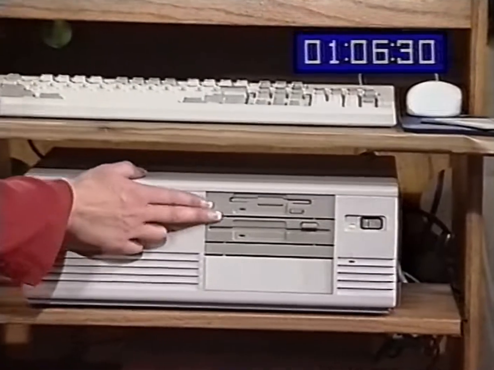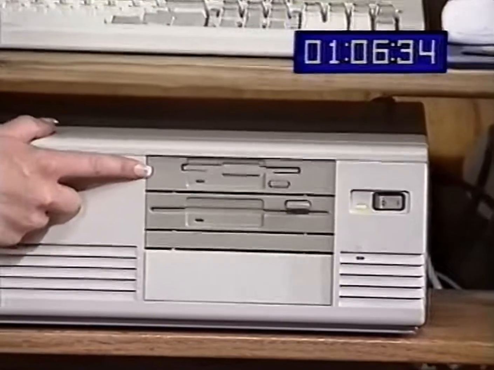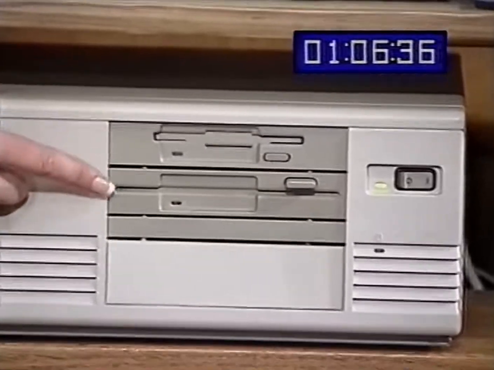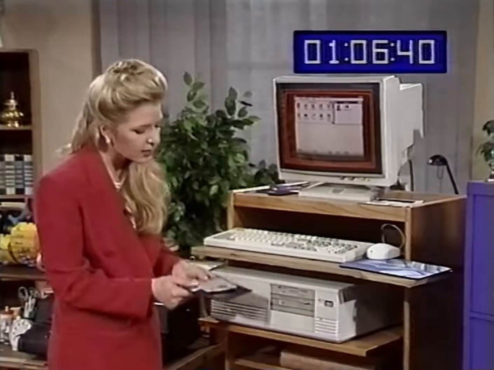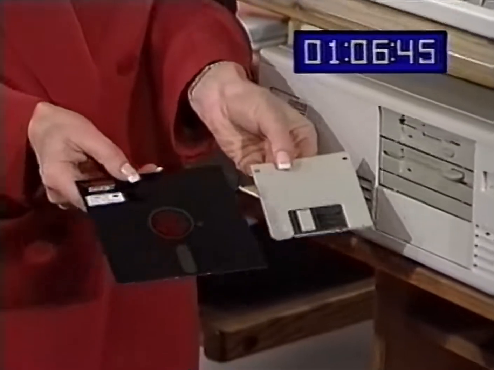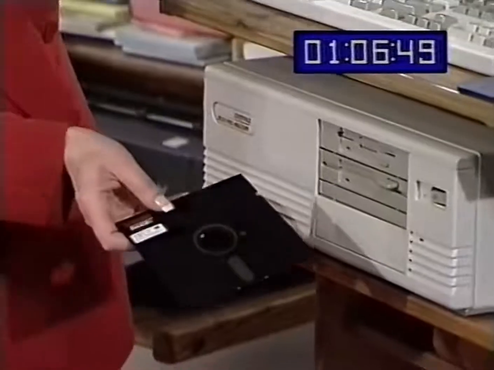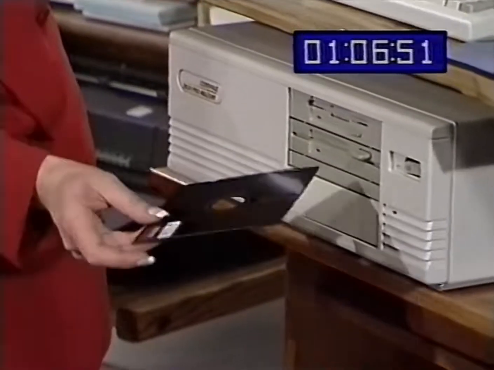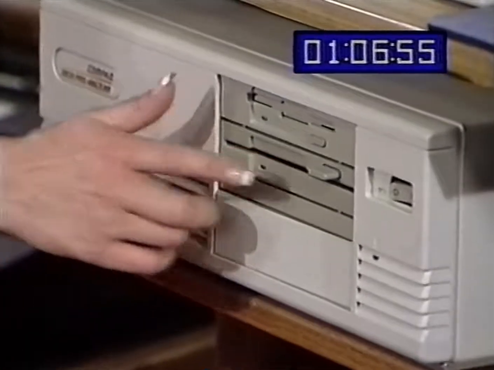If you take a look, these are called disk drives. The disk drive on the top is called the A drive. The disk drive on the bottom, well, it's the B drive. You put floppy disks inside the disk drives just like videotapes go in a VCR. Can you tell which one goes where? It's easy. This is a 5 1/4 inch disk, and to put it inside the disk drive, you just slide it in. It's that easy.